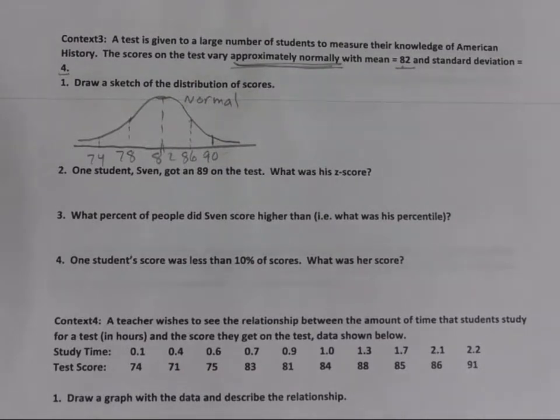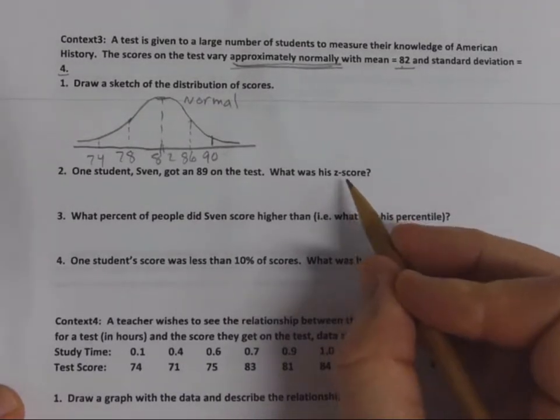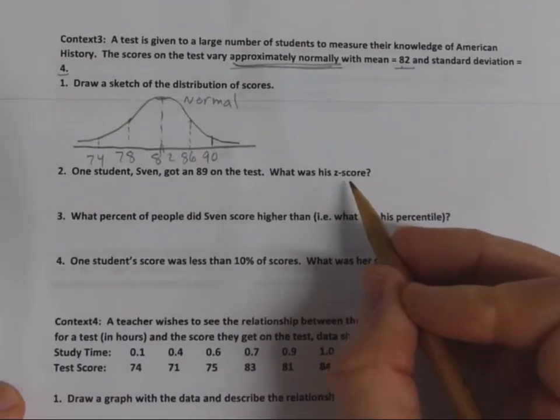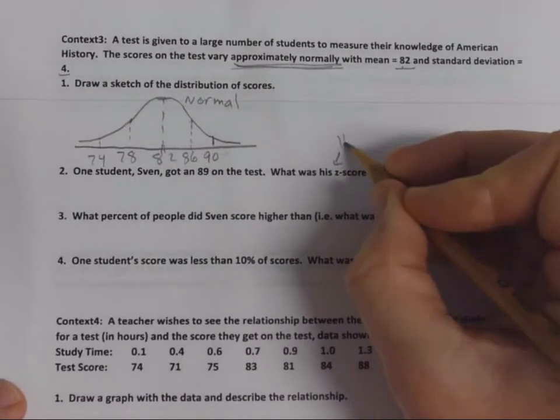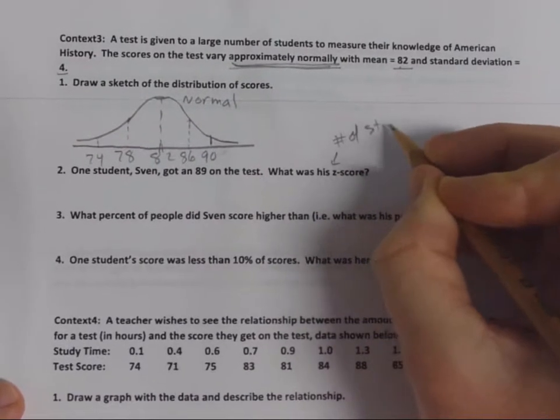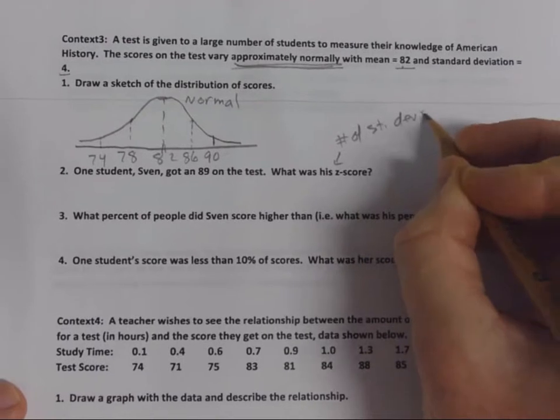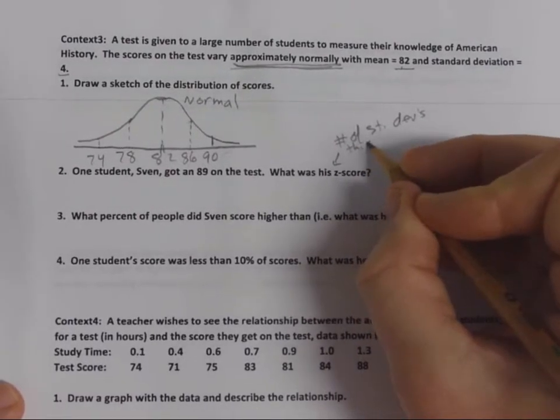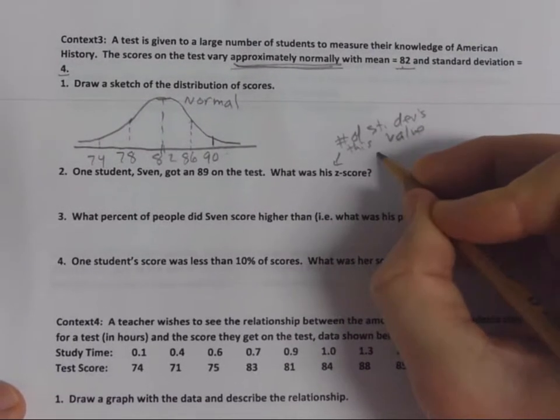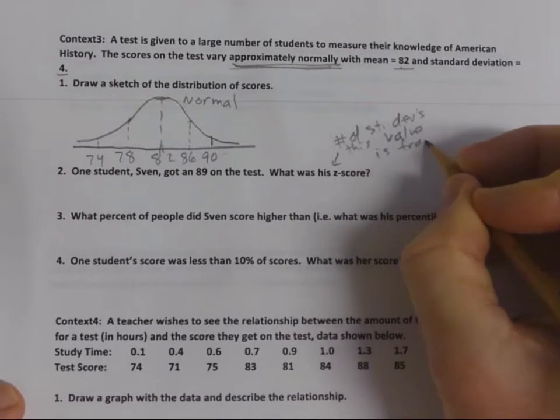All right, in order to make calculations on a normal curve, we've got to be able to find a z-score. A z-score is just the number of standard deviations your score is from the mean. So a z-score is the number of standard deviations this value is from the mean.